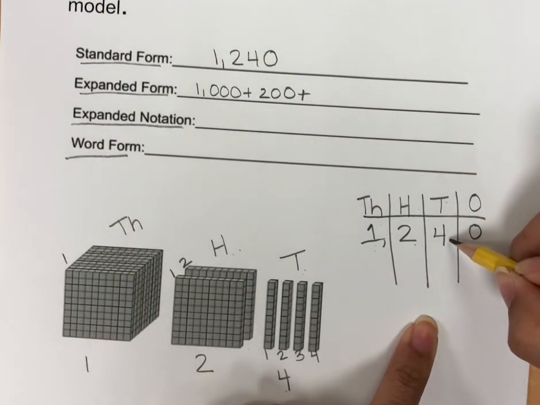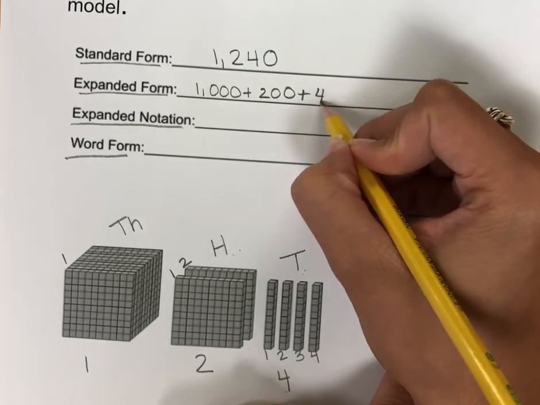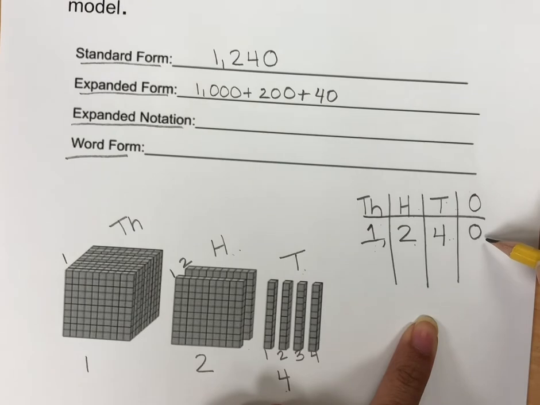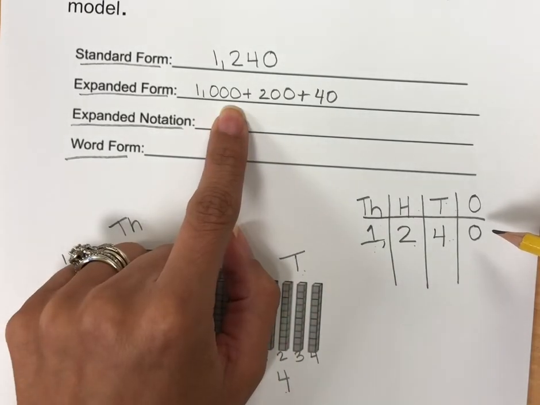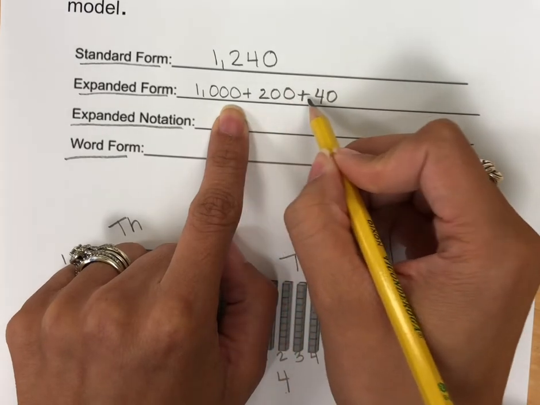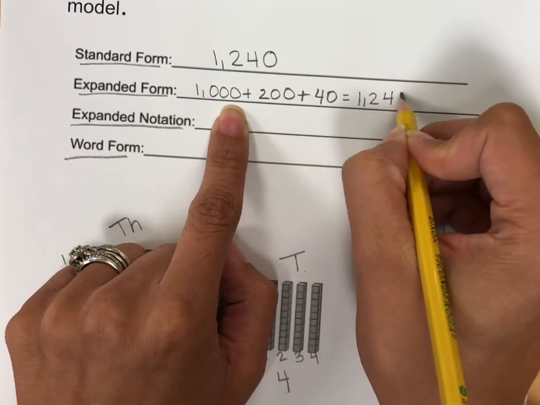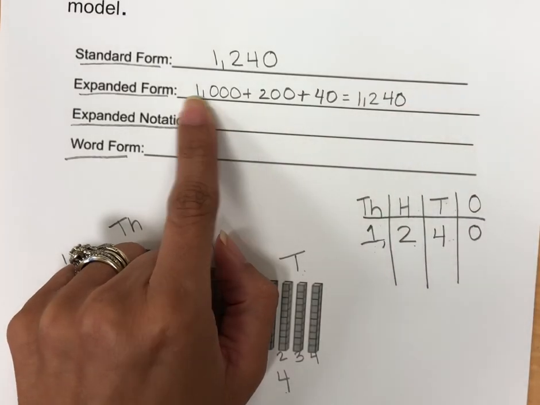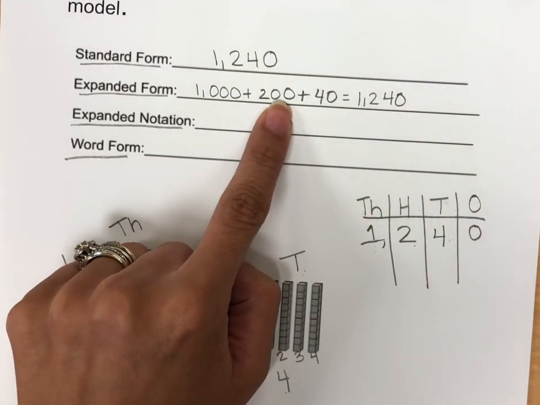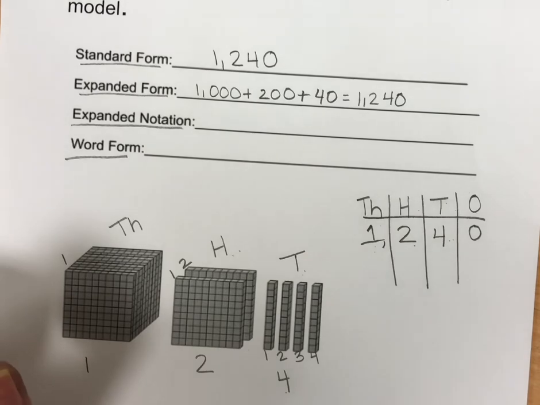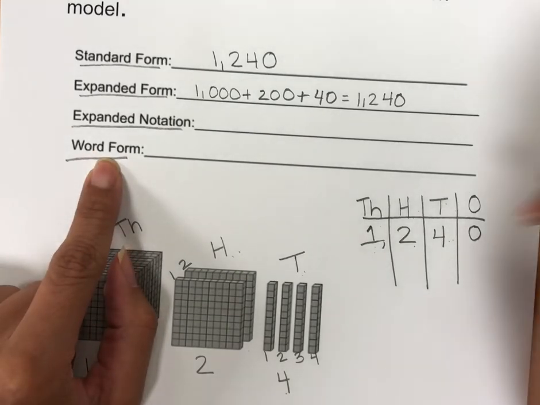Plus the value of the 4 in the tens place, which is 40. And I don't have to include that 0. I can just leave it as it is. So this is the expanded form. If I add all of these together, it's going to equal my regular old standard number, 1,240. But this is the expanded form. Okay?